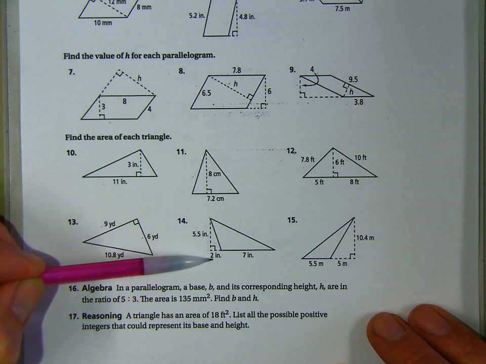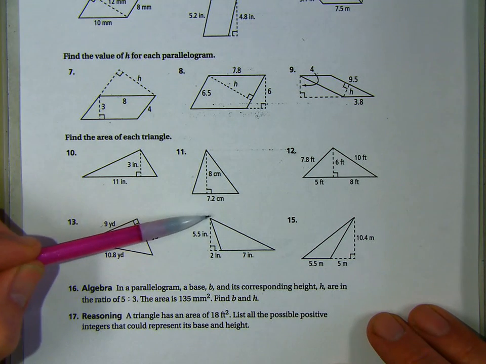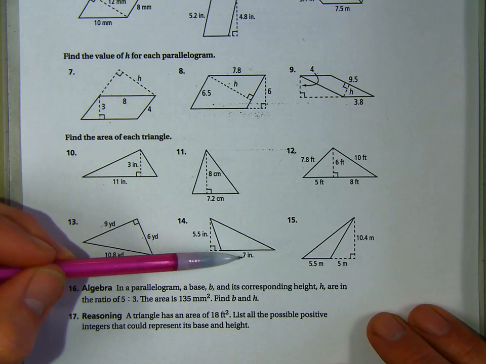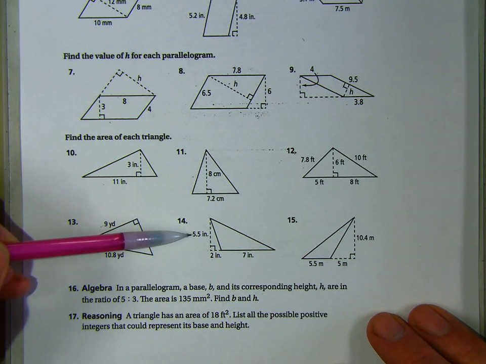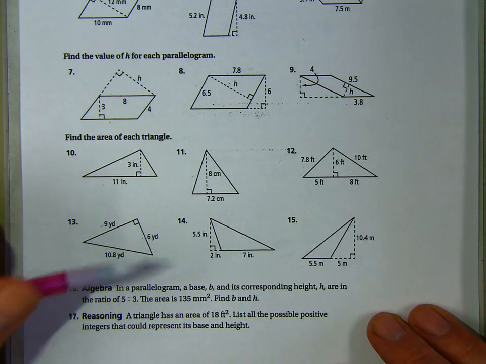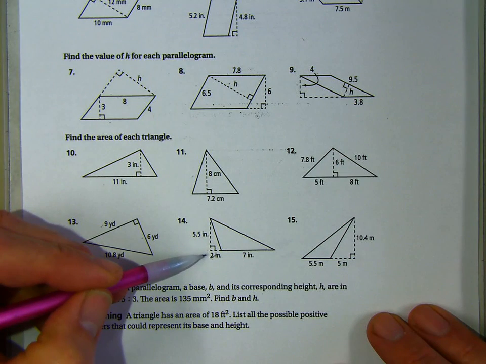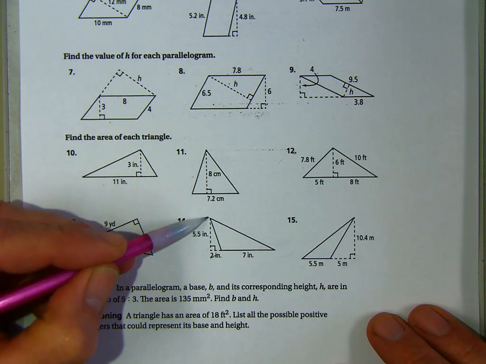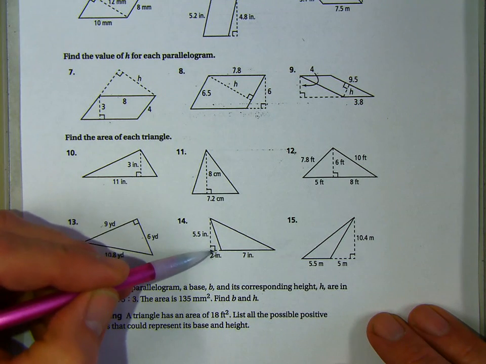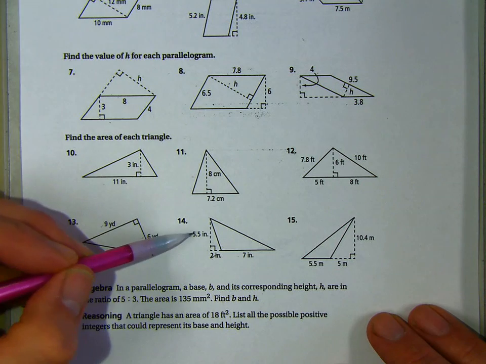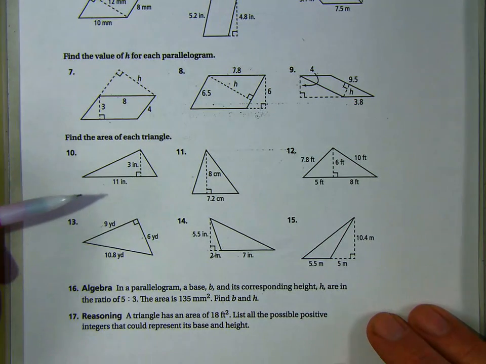That has nothing to do with the area of this triangle. The base of that triangle is 7 inches and its height is 5.5 inches. The 2 is just there. Really, it's going to throw you off. Do not add 7 and 2 to get 9, or you're finding the area of this triangle, including this little triangle out here. So it's just 7 times 5.5 for the area of the triangle there.